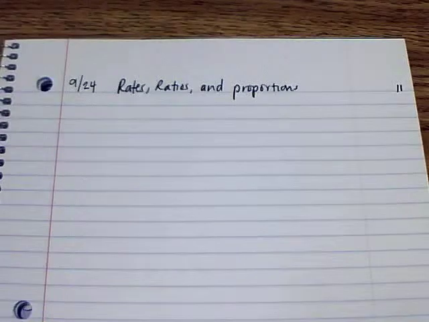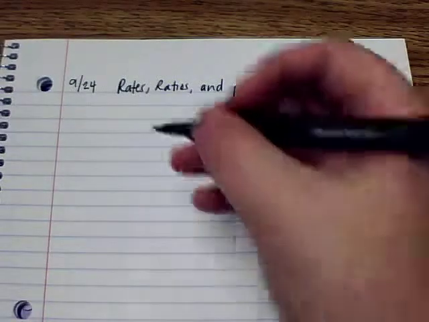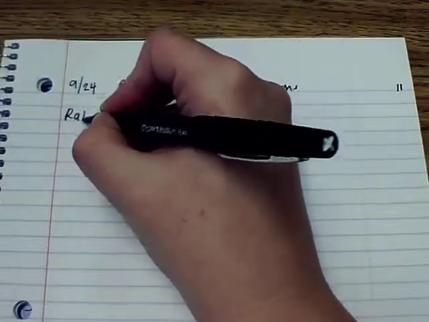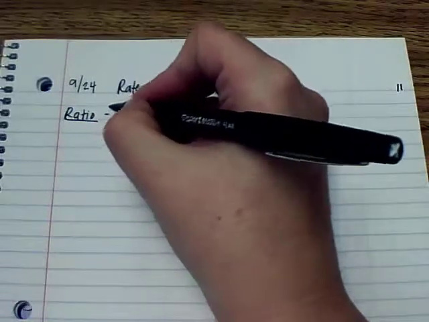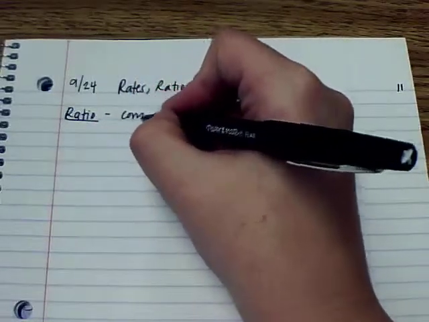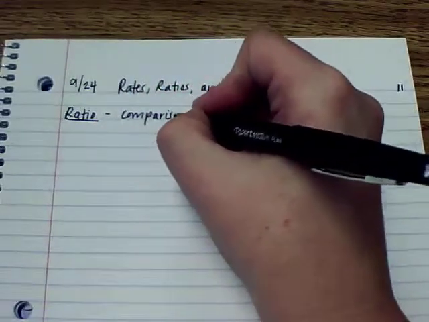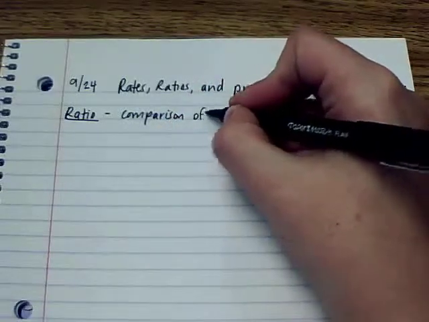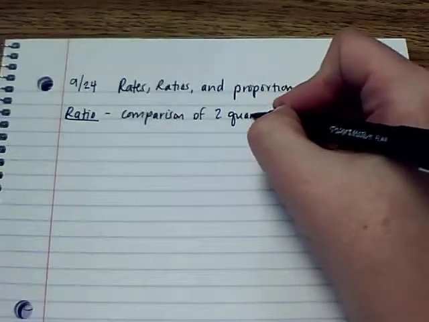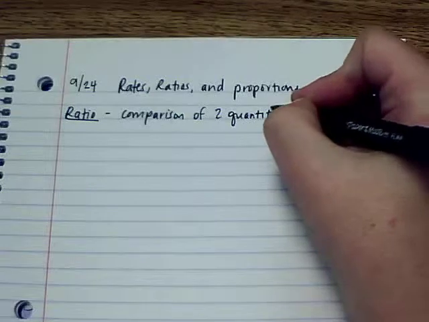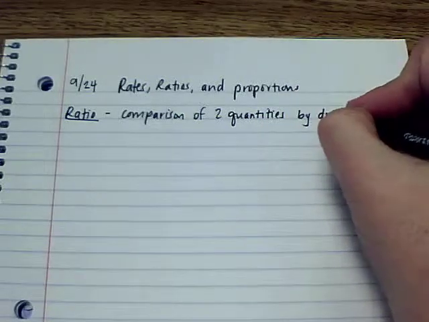All right, so here we are, rates, ratios, and proportions. We're going to define a few things, and then we'll go ahead and start solving. So first, a ratio is a comparison of two quantities by division.